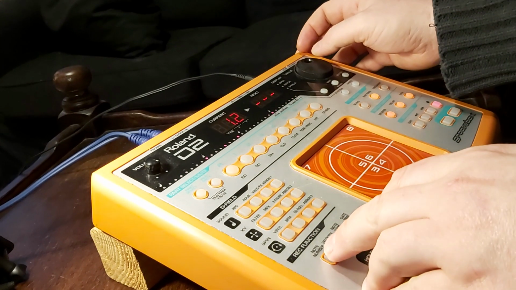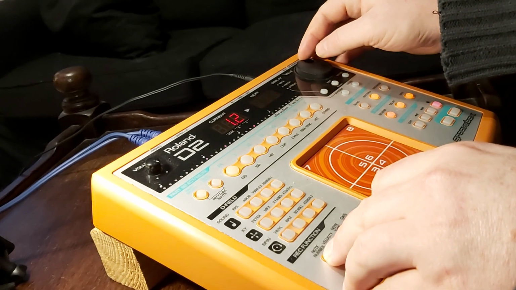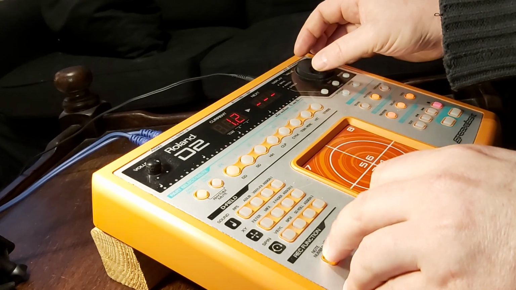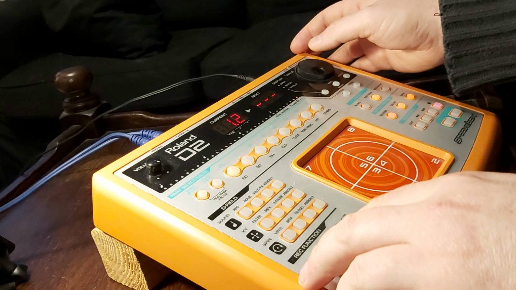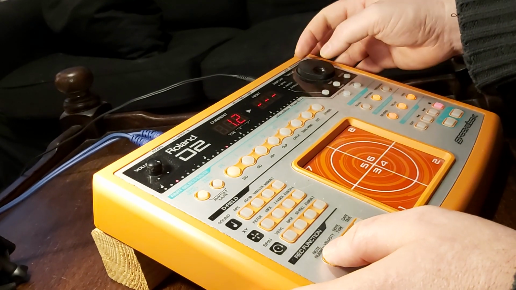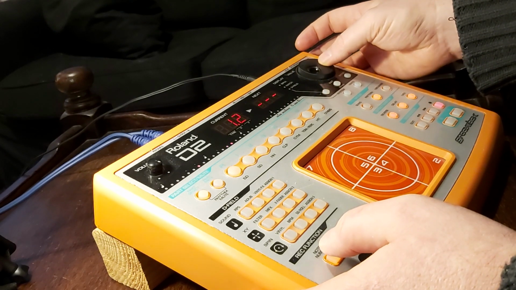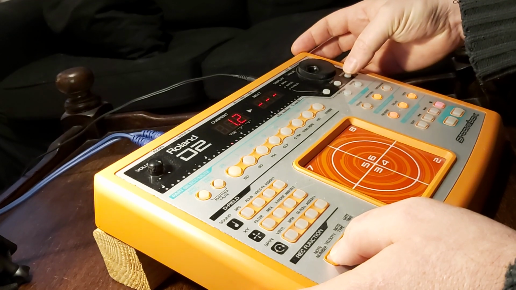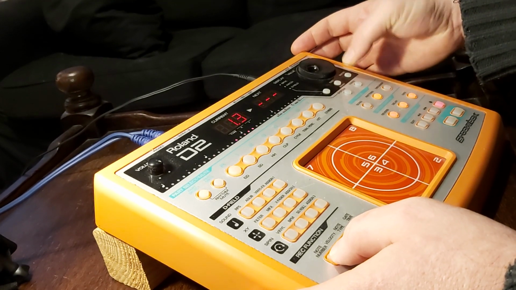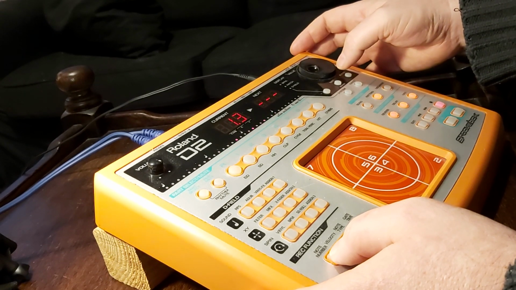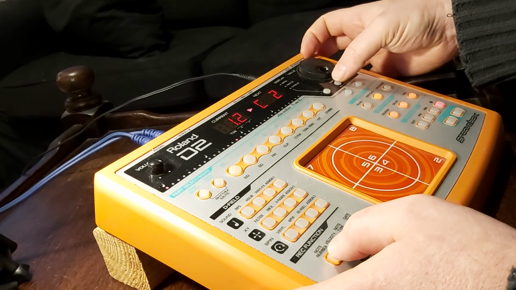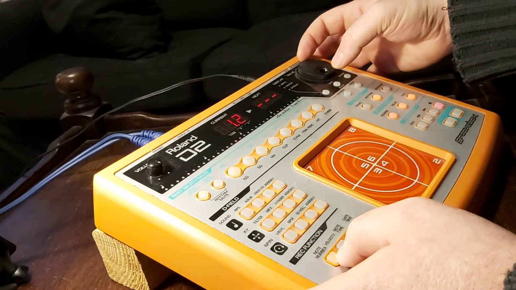Okay, and now we search for another sound. And I want this one louder again, so we delete it and then we go to velocity.